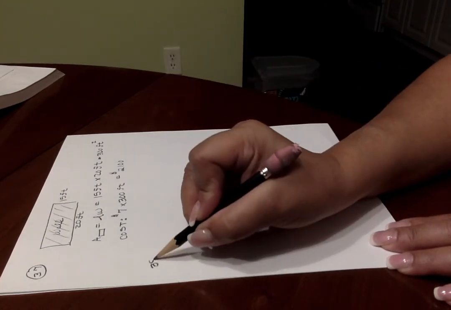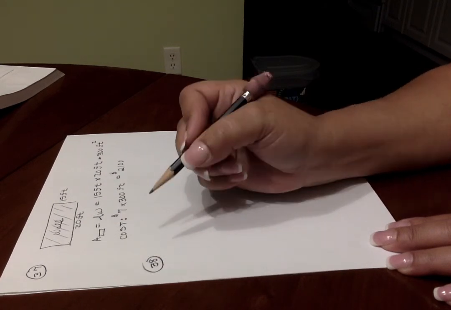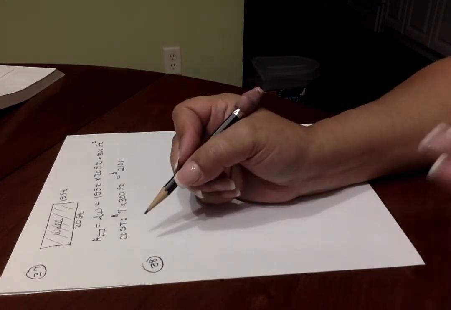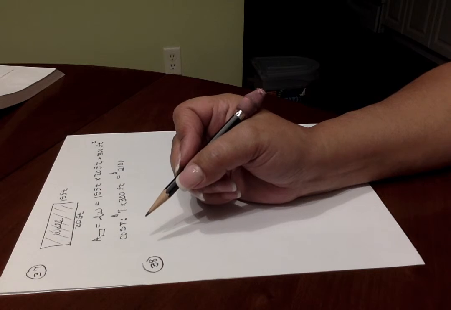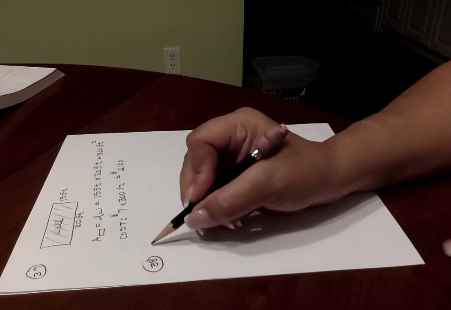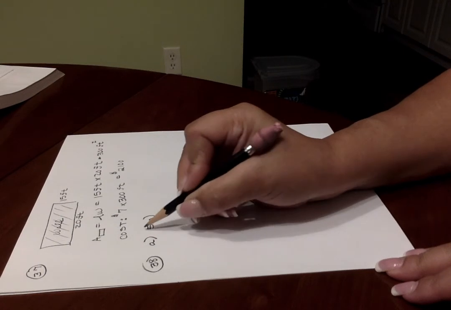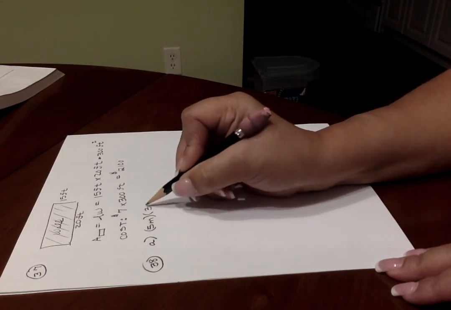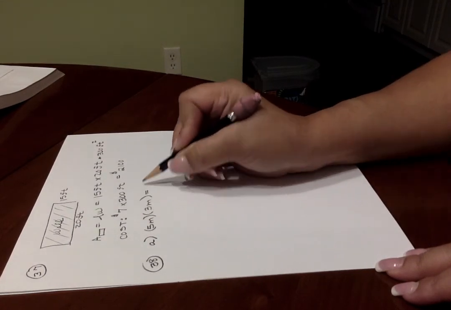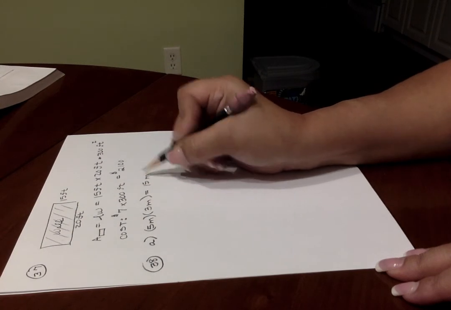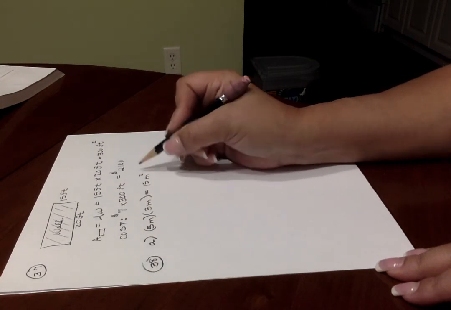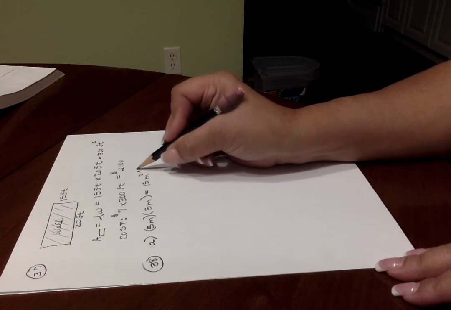Okay, last problem. Number 38. Decide whether the following algebraic calculation describes area or volume. In part A, you have 5 meters times 3 meters. This would be 15 meters squared. Anytime the units are squared, this indicates area.